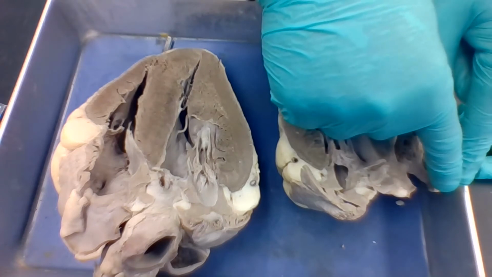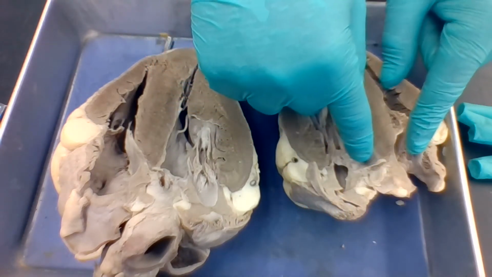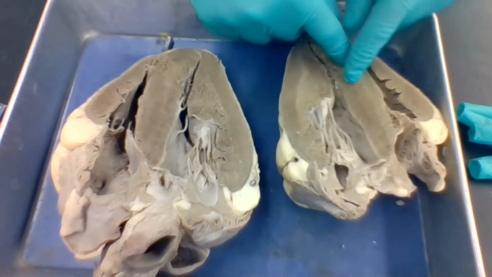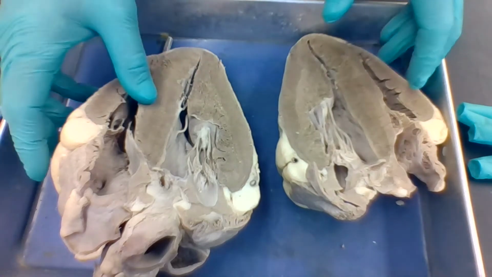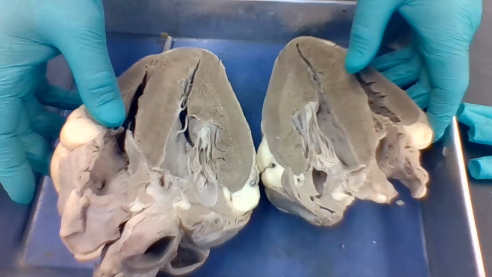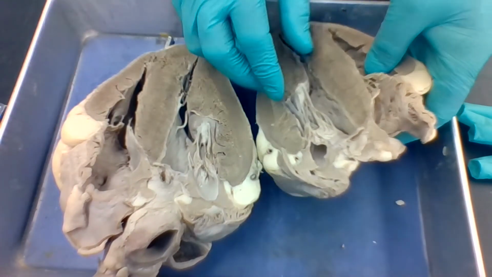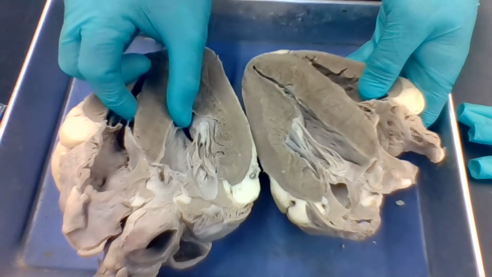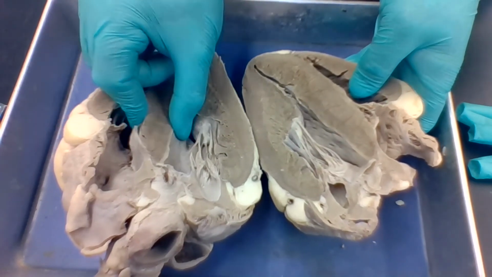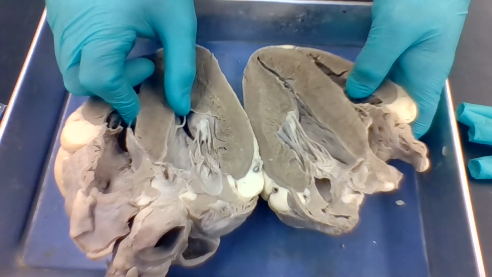Okay, so SA node, atrial contraction, AV node, ventricular contraction. Okay, so that's electrical conductance in a nutshell. So let's talk about some problems that can happen. Oh, this right here, this part will tell you this too. This whole structure here in between the ventricles, that's called the interventricular septum. Okay, the interventricular septum.